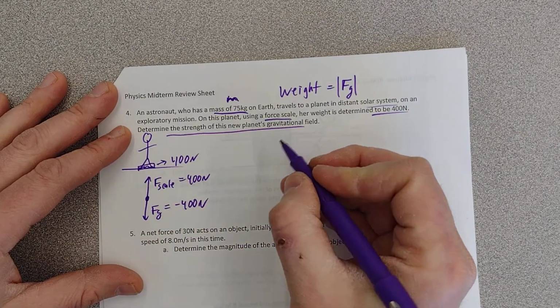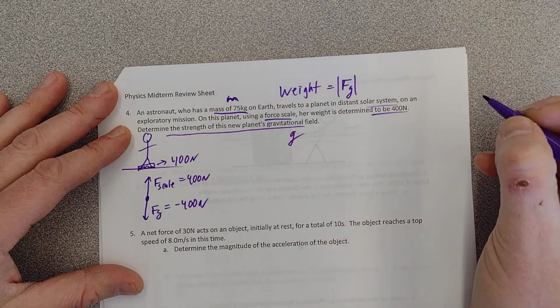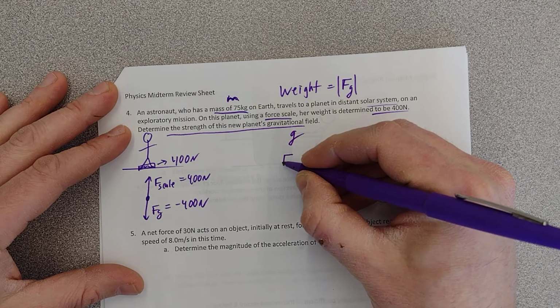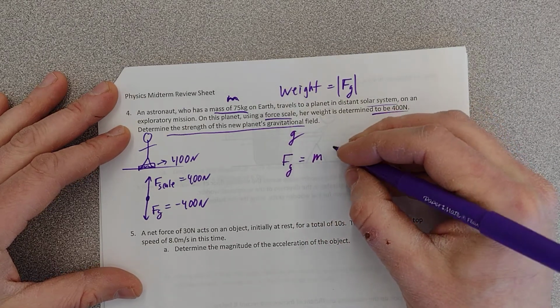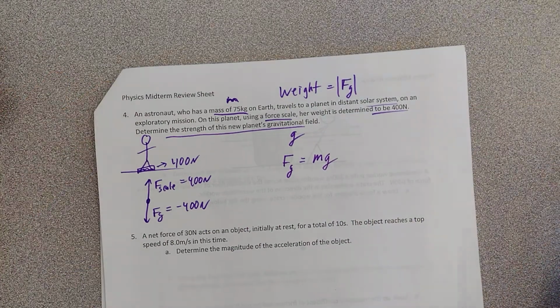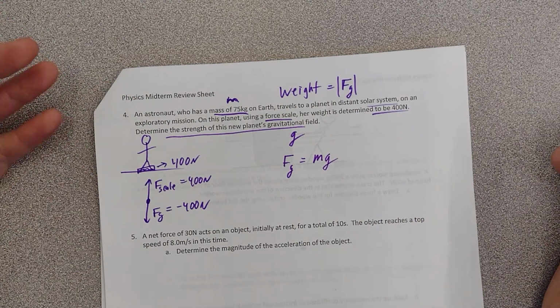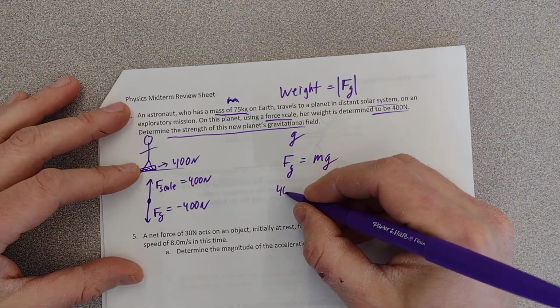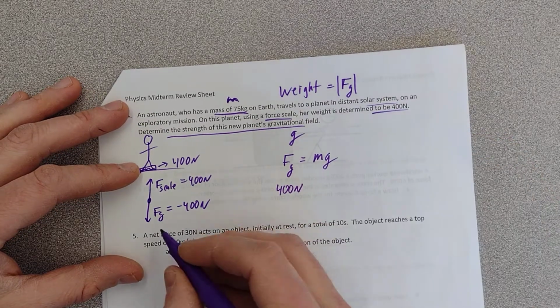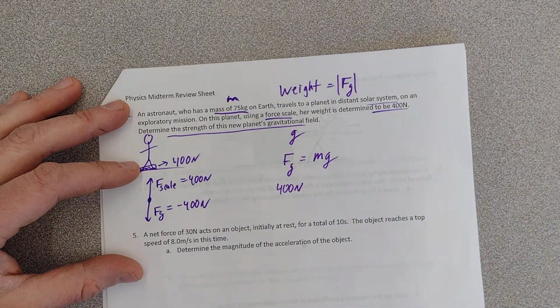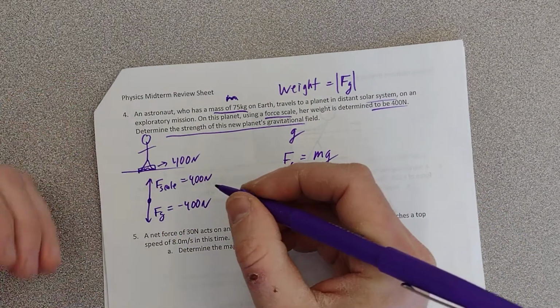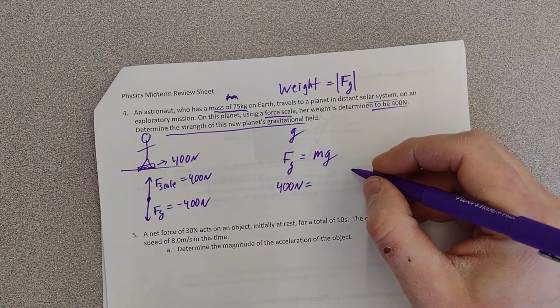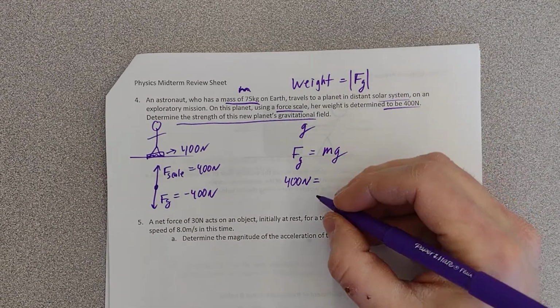Determine the strength of the new planet's gravitational field. That's G. So, whatever the force of gravity that is acting on her, that must be equal to her mass times whatever the gravitational field strength is. So we know the force of gravity is 400 newtons, right? You don't need to put the negative sign on here. That's okay. The magnitude of the force of gravity is 400 newtons, pulling her down. That's what the scale's reading, pushing her back up.